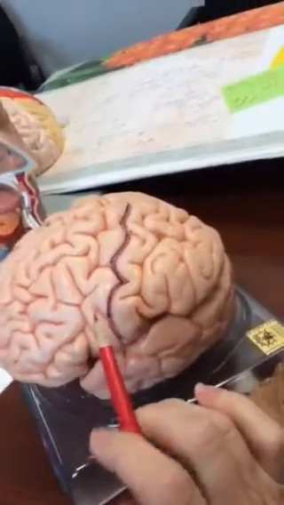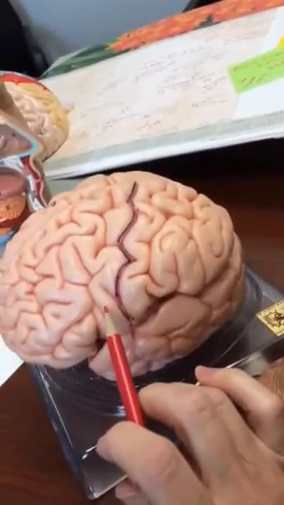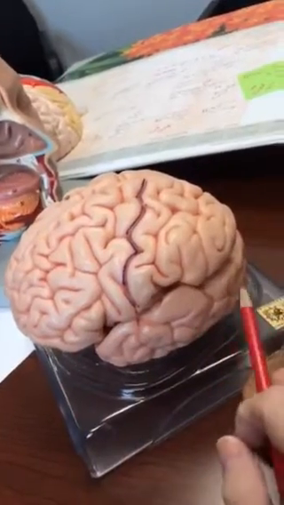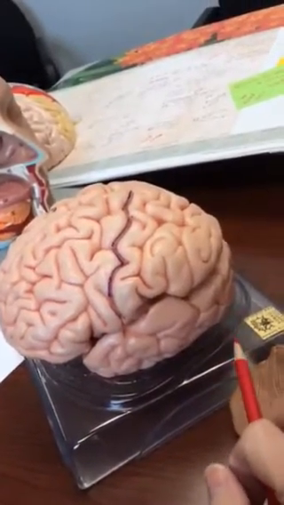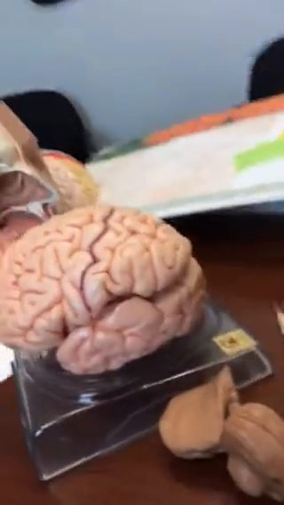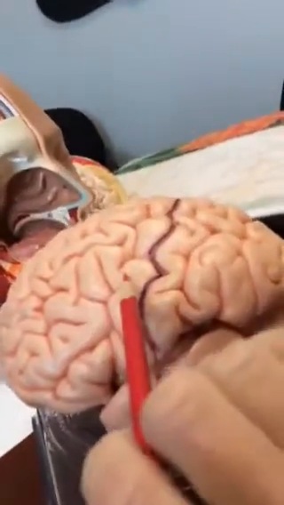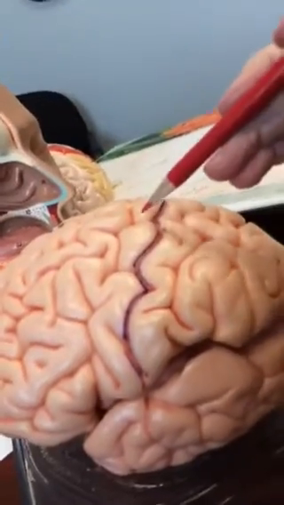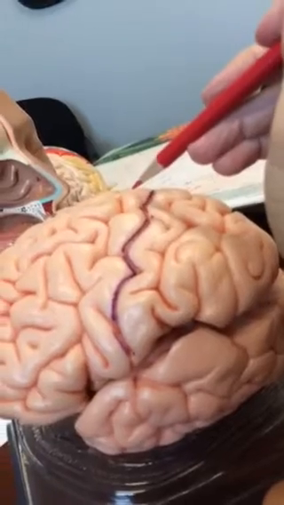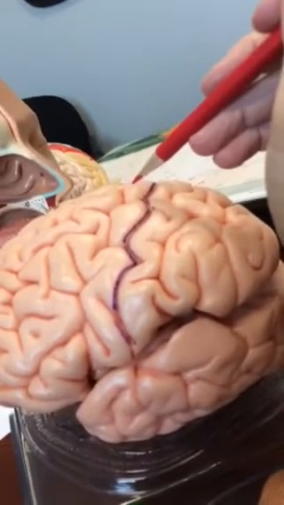So the gyrus that we find here, now this is in front of the central sulcus because this is the frontal lobe. The occipital lobe is back here. The cerebellum would be here, but it's been removed. You can see it here. So if this is in front of the central sulcus, it's actually this entire strip. What gyrus is this? That is the precentral gyrus.